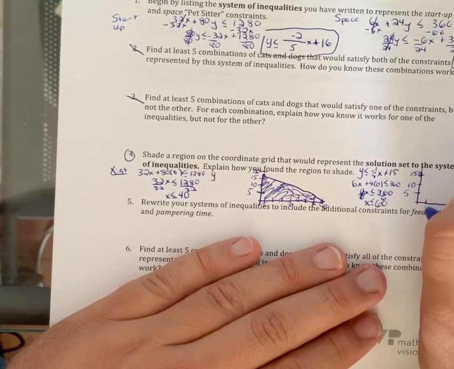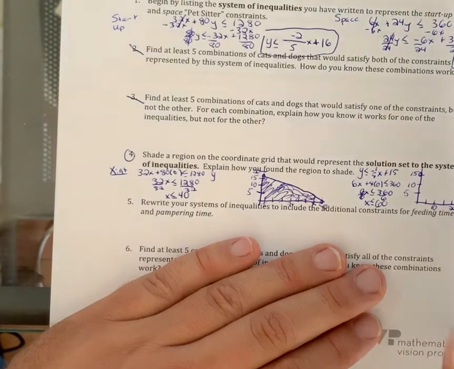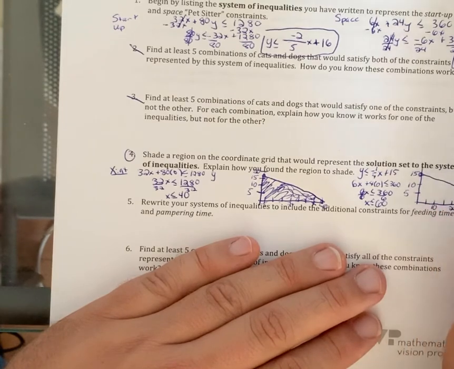So then down here, you get 5, 10, 15, 20, 25, 30, 35, 40, 45, 50, 55, and then 60. And then again, draw on my line.